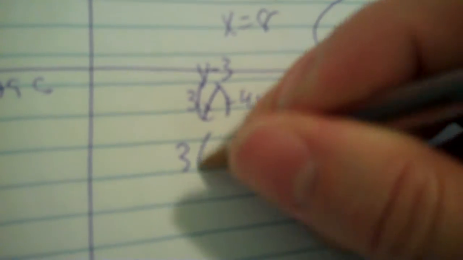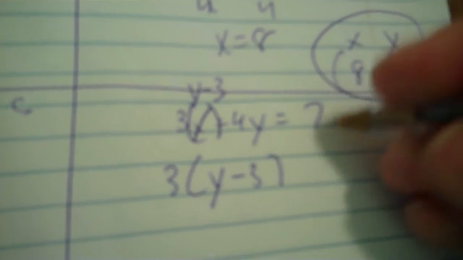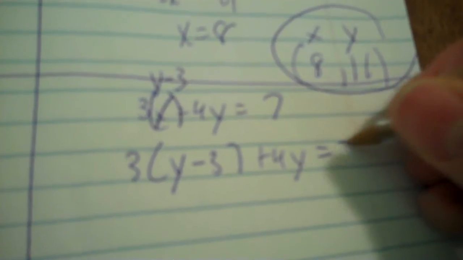Find a letter isolated. It doesn't have to be the y. X will work just fine, okay? That's the base equation. Now write your off-base equation. 3x plus 4y equals 7. Now the x is the letter by itself, so this time we'll be parenthesizing the x, removing it, and putting in the expression y minus 3, okay? So we have 3 times the expression y minus 3, and then after the parentheses ends, we have plus 4y equals 7.